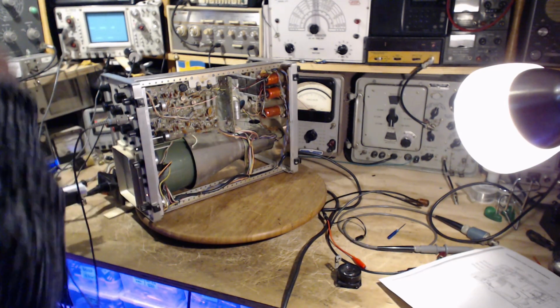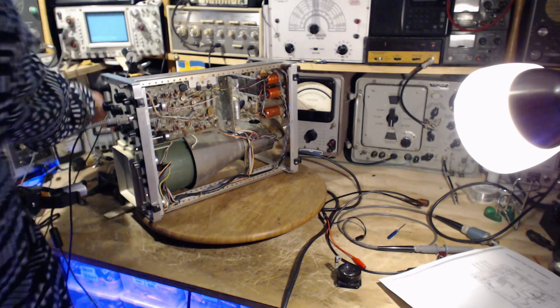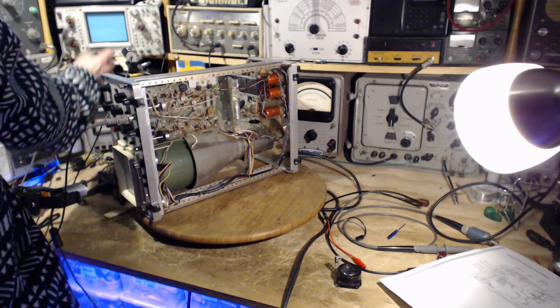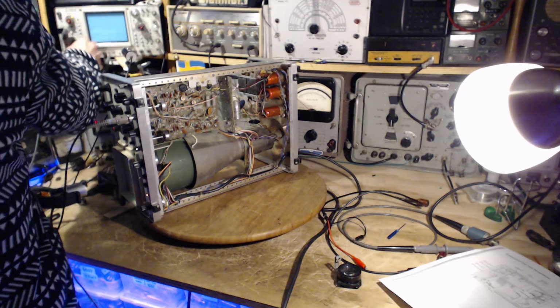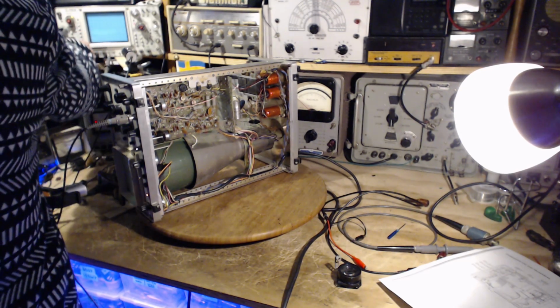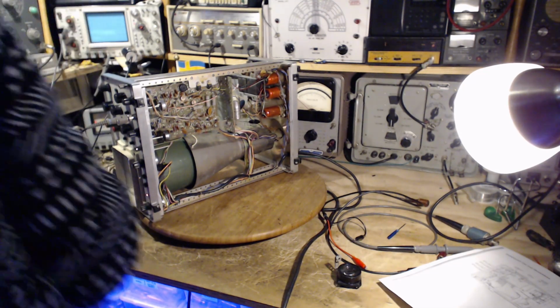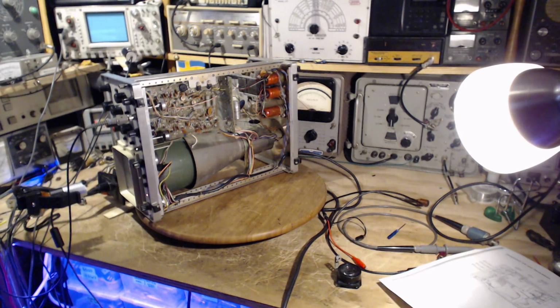Let's put this on and we'll see what happens. And I'll connect the ground up here somewhere. Okay, here we go. Let's take a look.